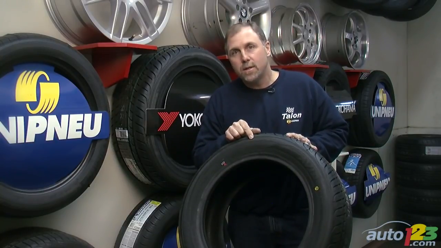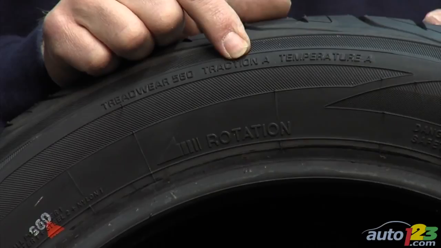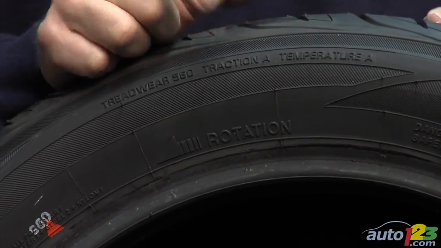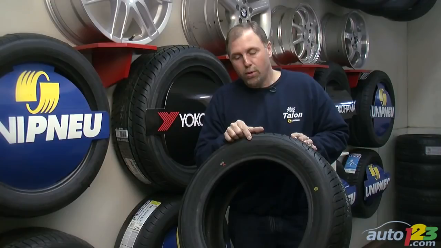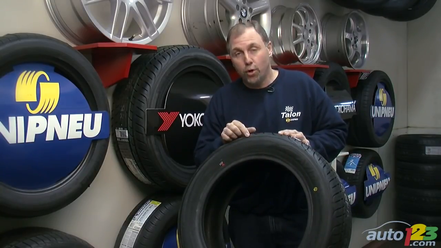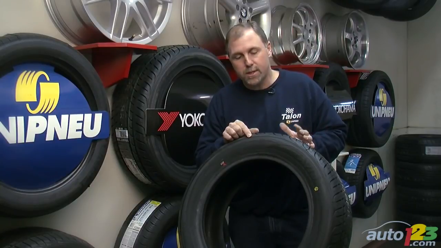The next UTQG or tire gradation feature is graded in a letter, A or AA. And it could be B, it could be C, but most tires will have higher gradations. A being good wet traction. Again, this is assigned by the manufacturer relative to their baseline products.